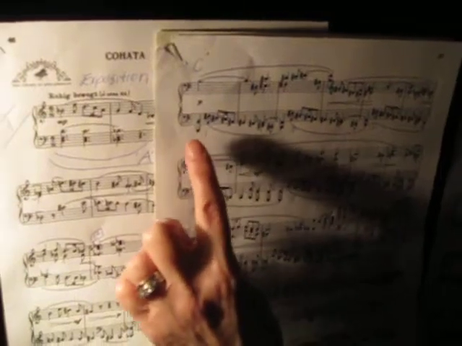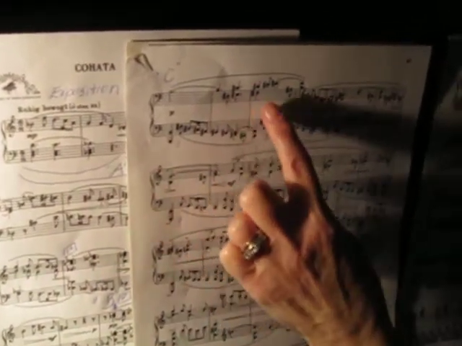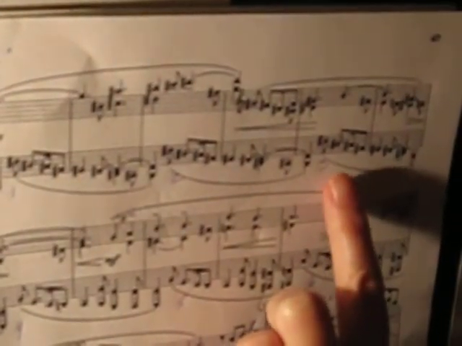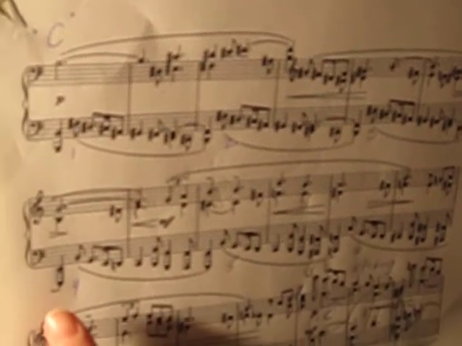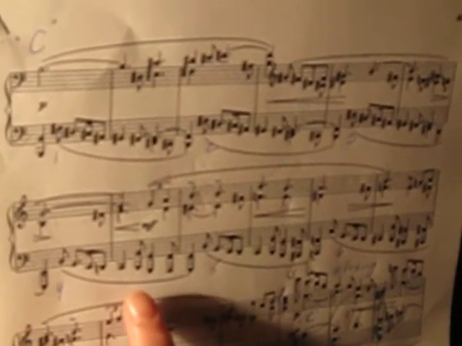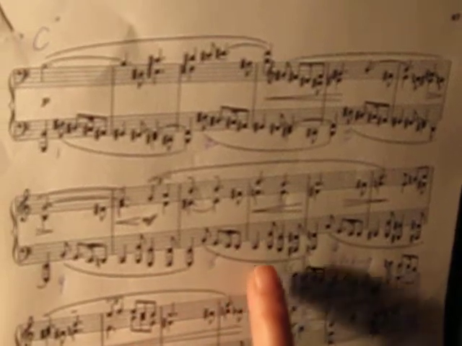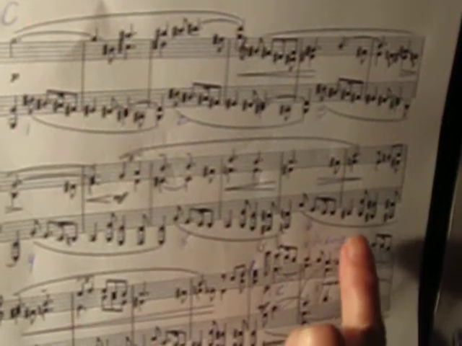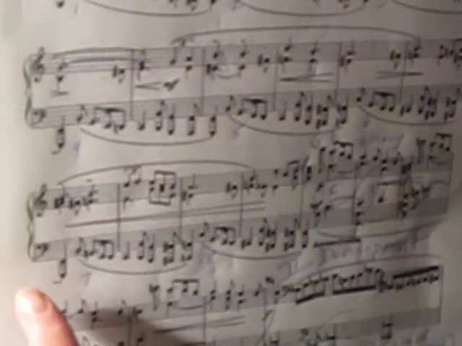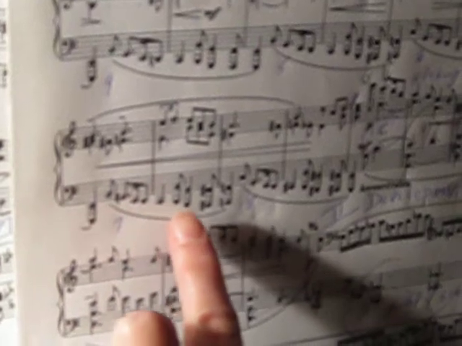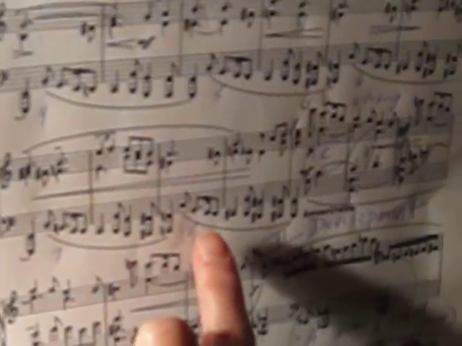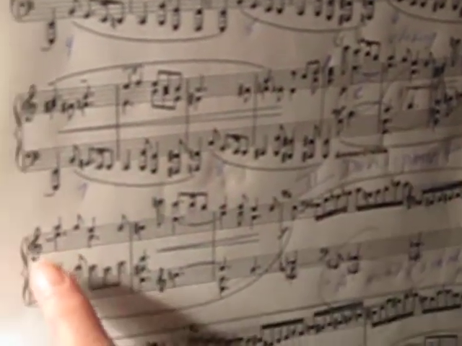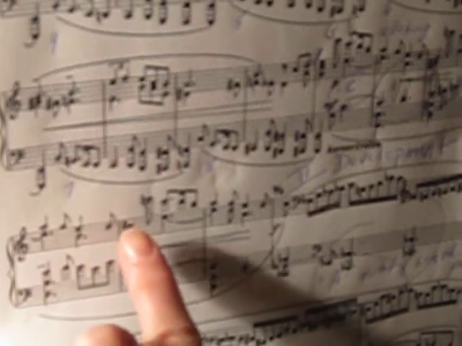Third part of the exposition, lyrical melody in the right hand, motive A in the bass, dissonances, polychords, unrelated chords on top of each other. Closing of the exposition, second time, third time.